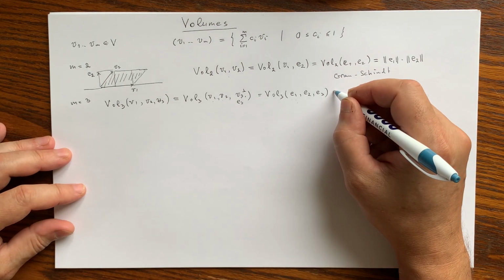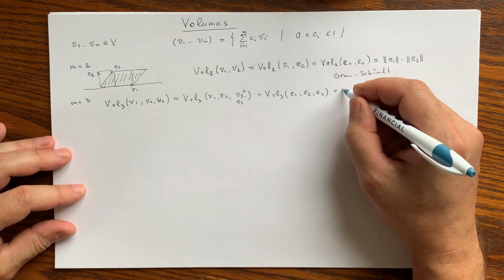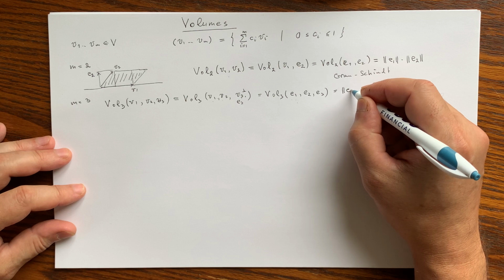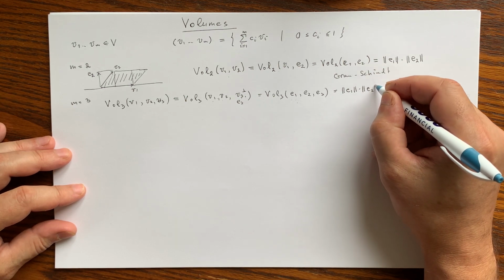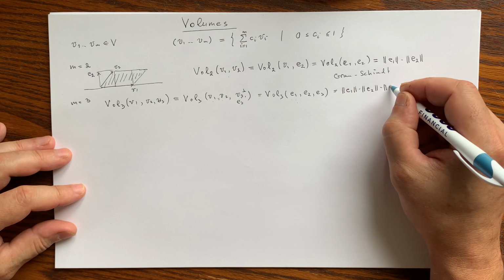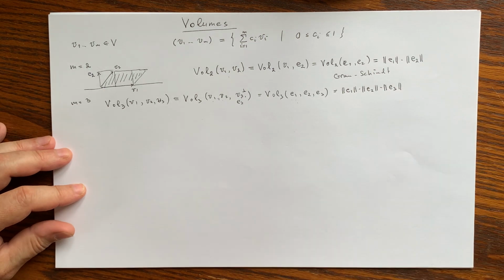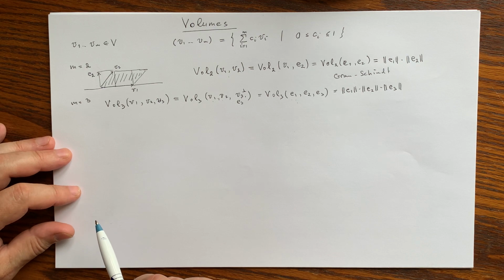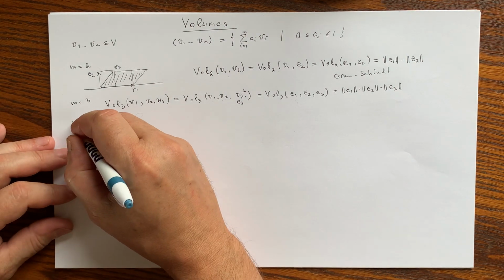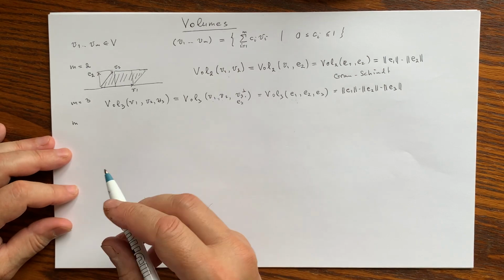And that is, of course, the product of lengths of the sides, and in the terms of orthogonal algebra, it is the product of norms of these three vectors. So that illustrates the general principle.